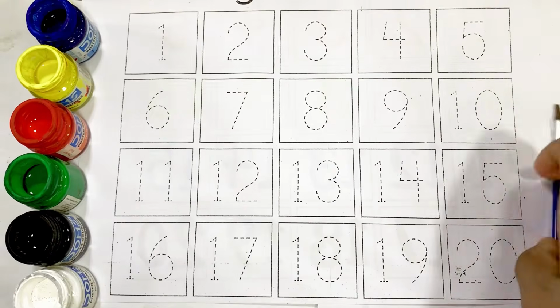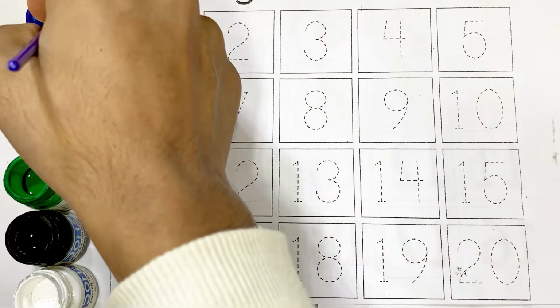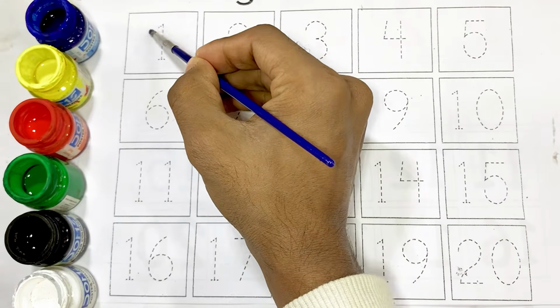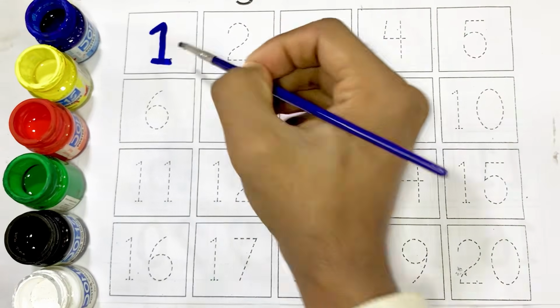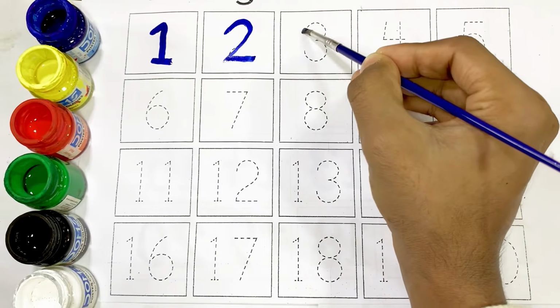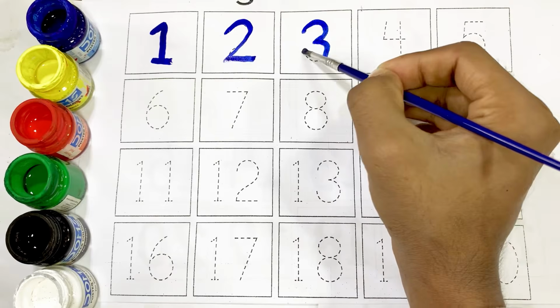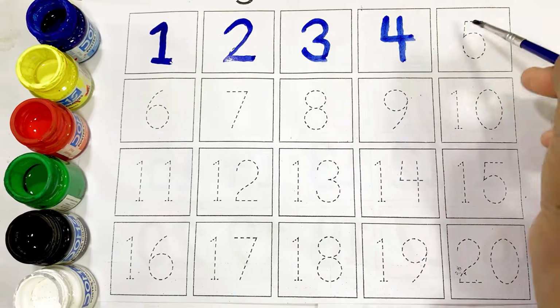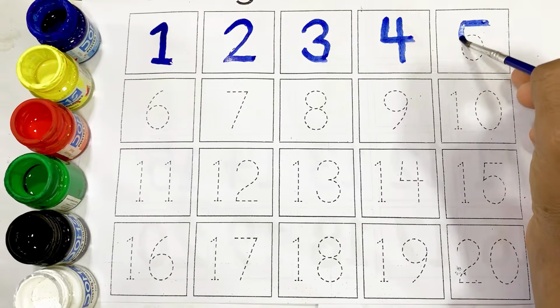Kids, now numbers, and first the number 1, and use blue color. This is 1. This is 2. This is 3. This is 4. This is 5.